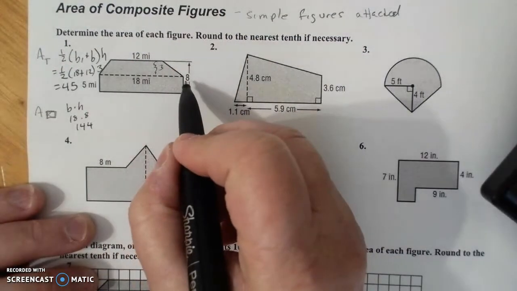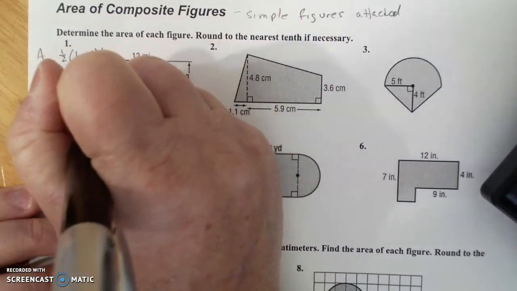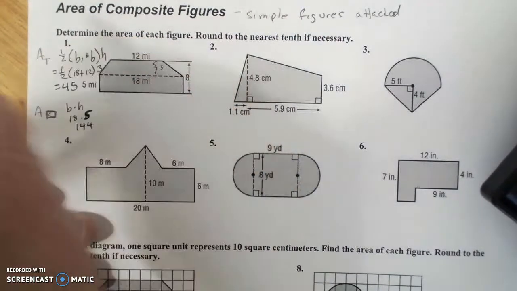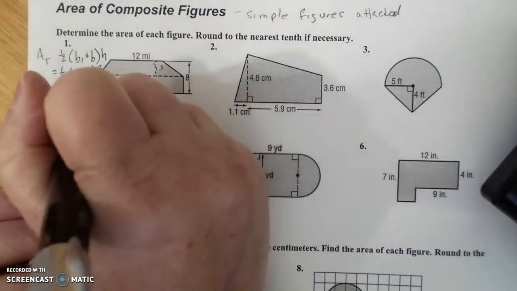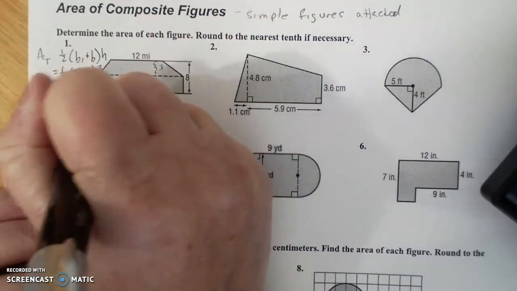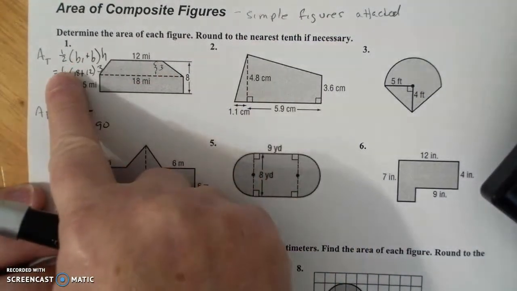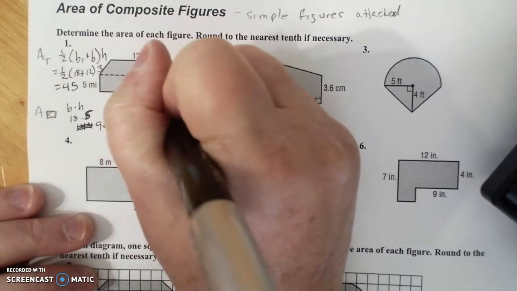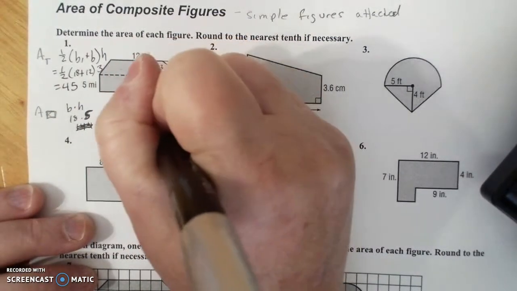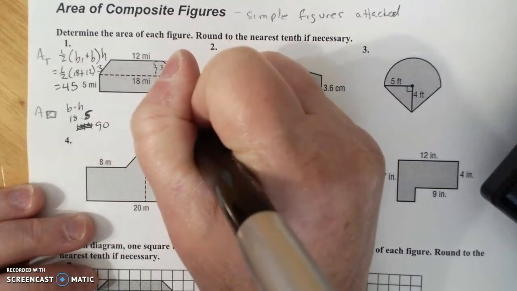Oh, hey, my height of my rectangle is not 8, it's 5. So 18 times 5 is 90. And so the composite figure composed of the trapezoid and the rectangle is 45 plus 90, which is 135 miles squared.